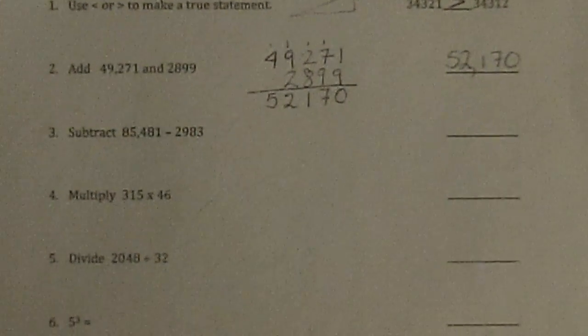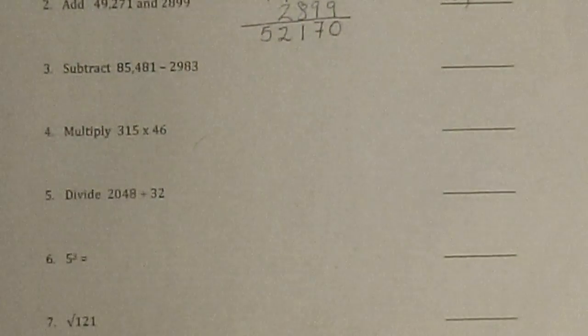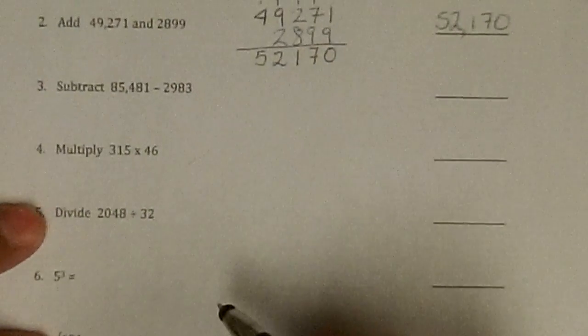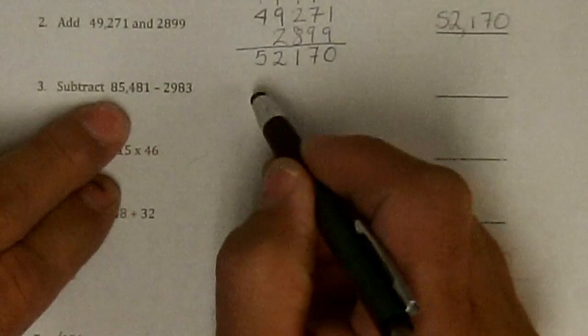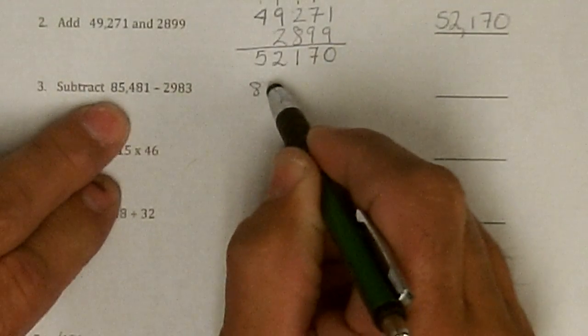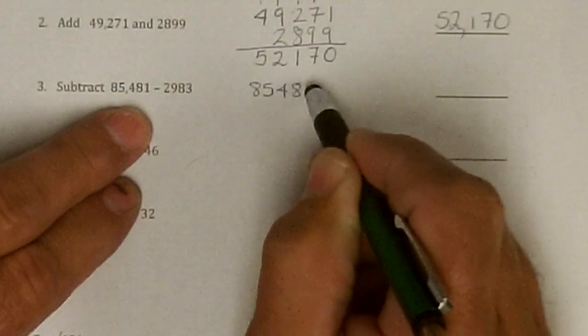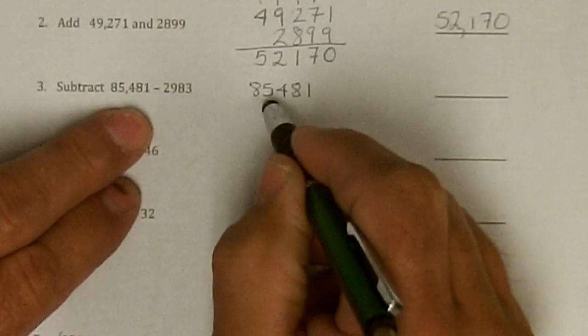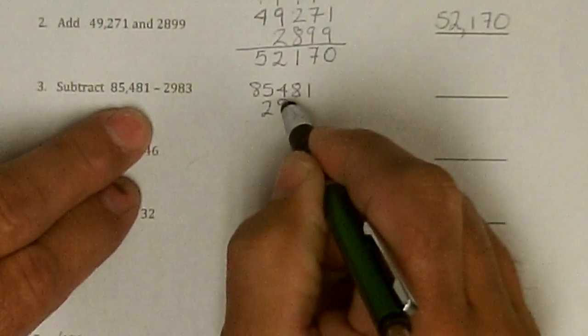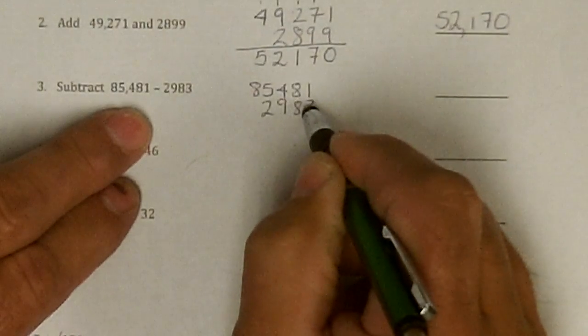Okay. Let's go to the next one. Now it says subtract, and again I got to line these up. 85,481 minus 2,983.